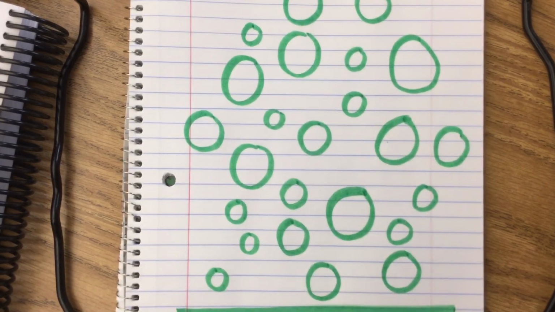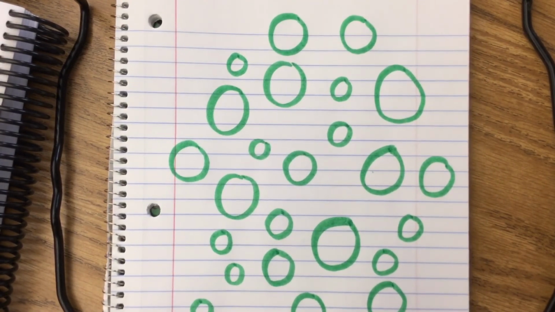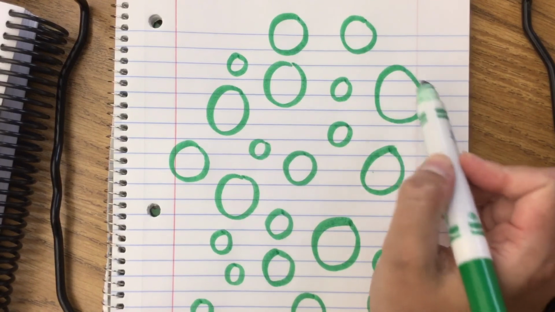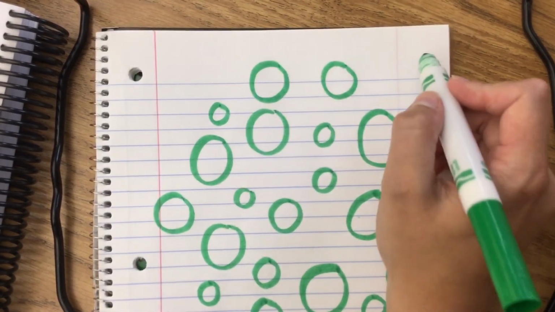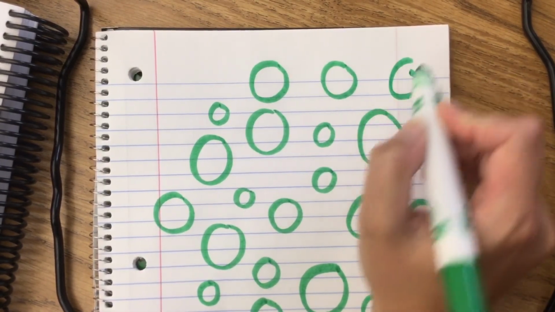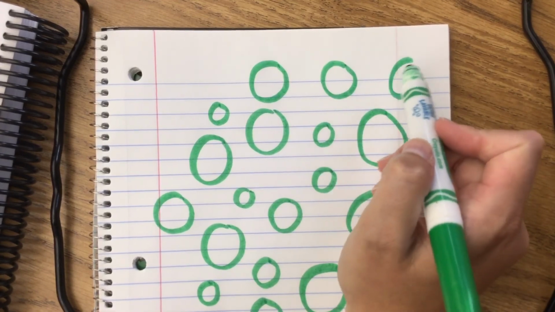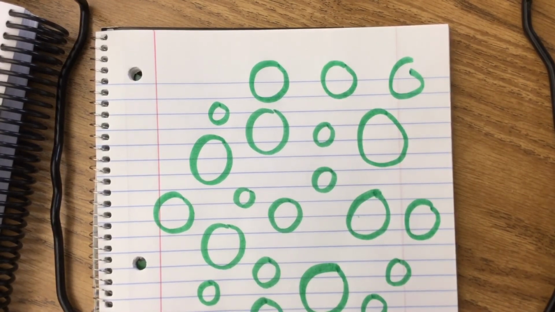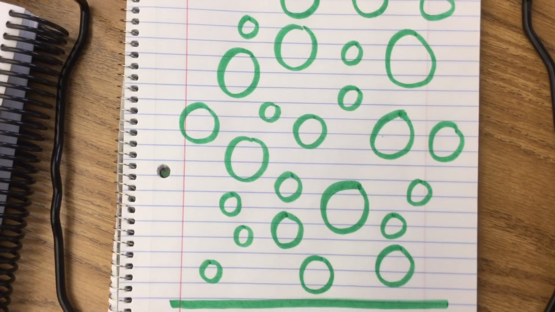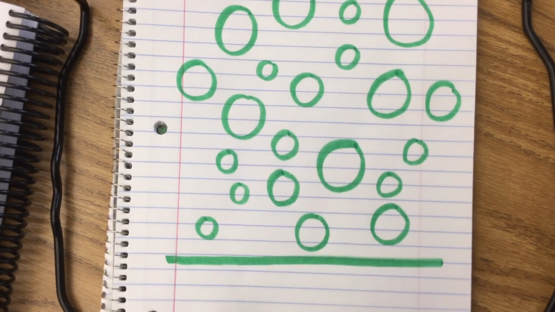Good job stopping. Do you notice how all of my bubbles are closed? I want to make sure that none of my bubbles are open like this, because then they're not a bubble. They have air getting in them. Take a look at your bubbles. How do they look? Did any of them touch the ground? I hope not.